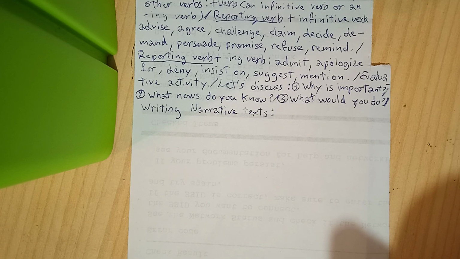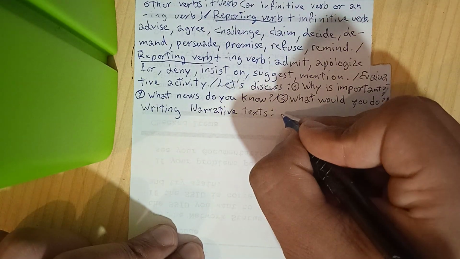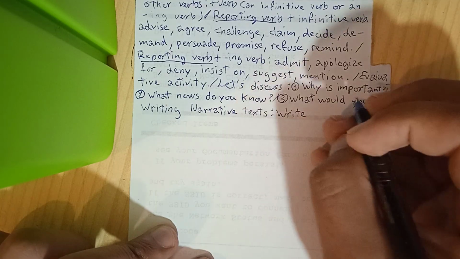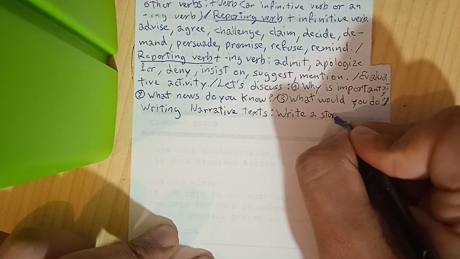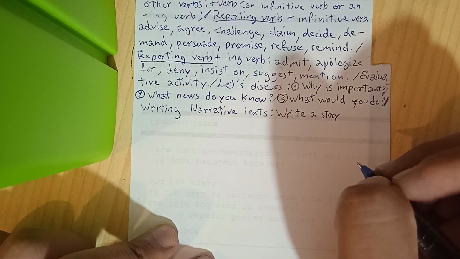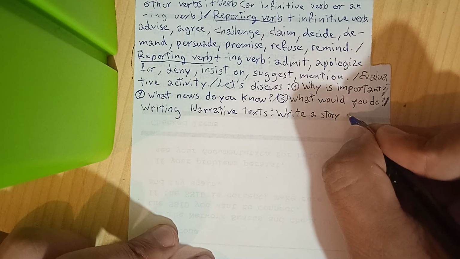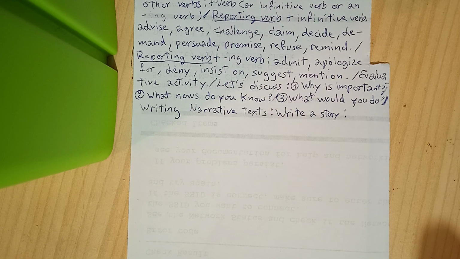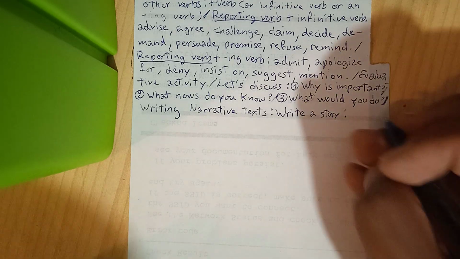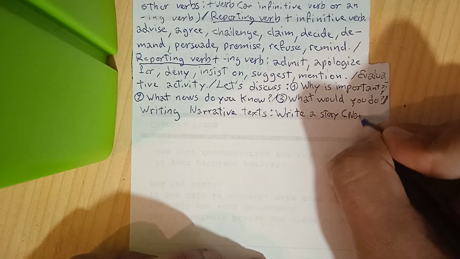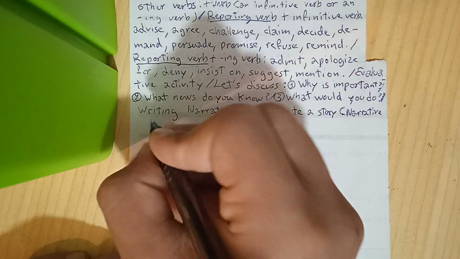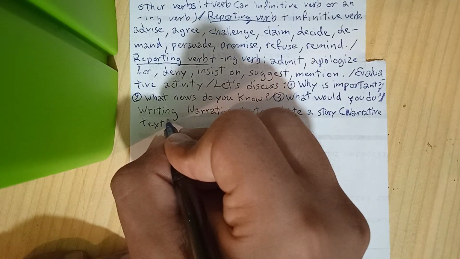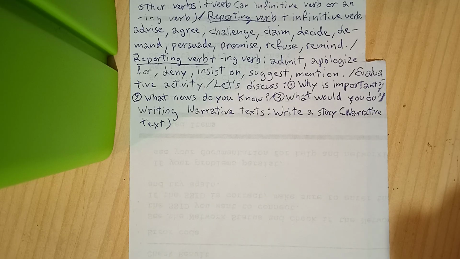So we have to write a story about one of the environment problems, and we have to do it using the information about narrative texts. In narrative texts, okay, so we are going to put here narrative text.